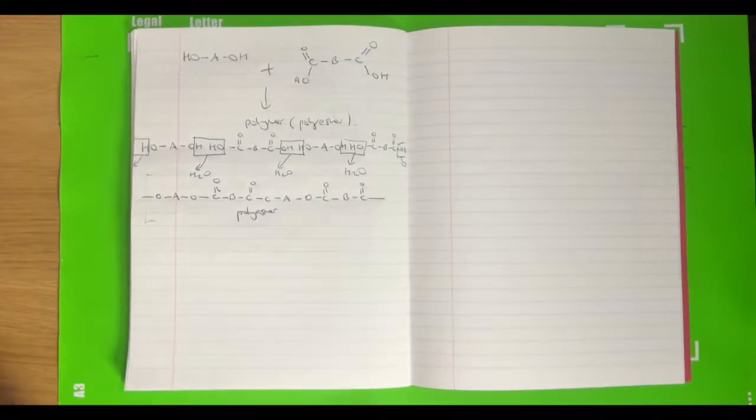Now, there are a few monomers and polymers that you need to know the structure of, and the ones that seem to come up quite a bit, we're going to look at one of these now, okay? So we're going to look at a fibre, right? And this fibre is called terylene.